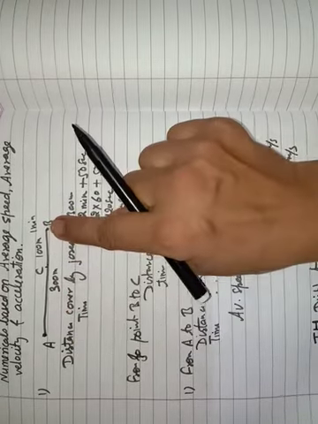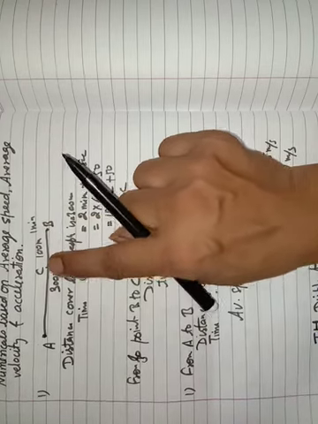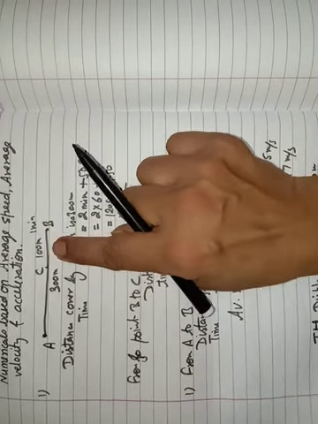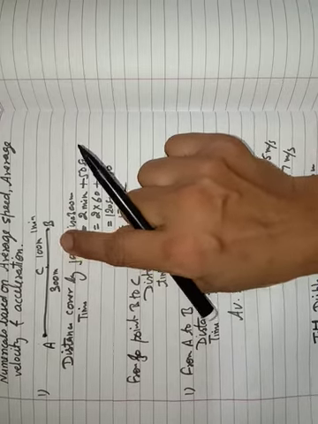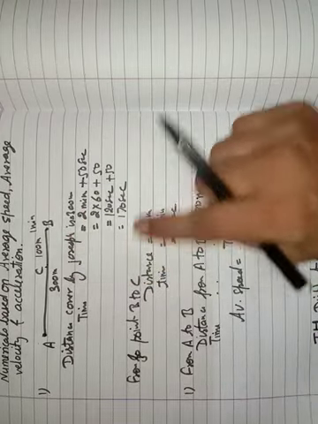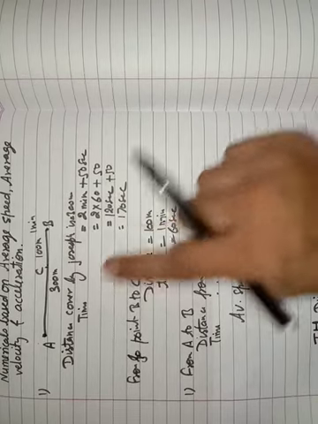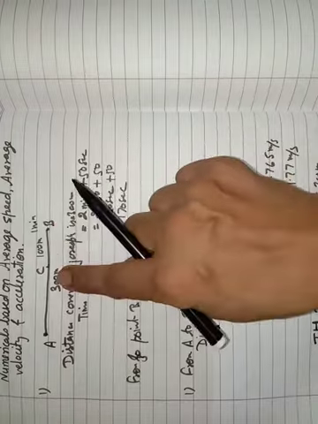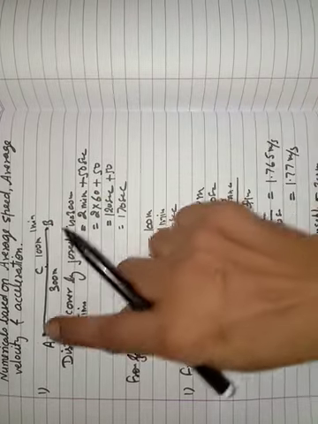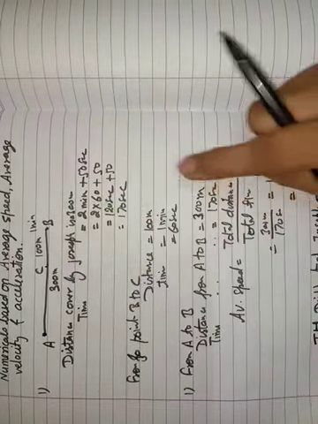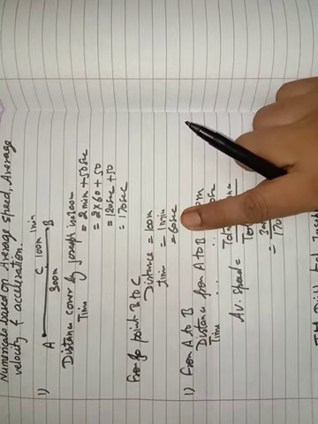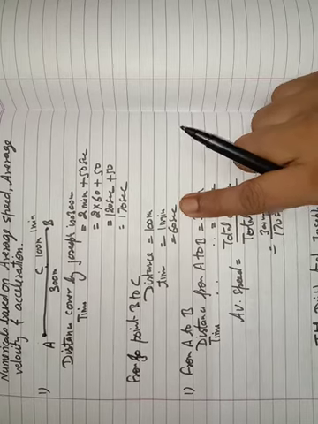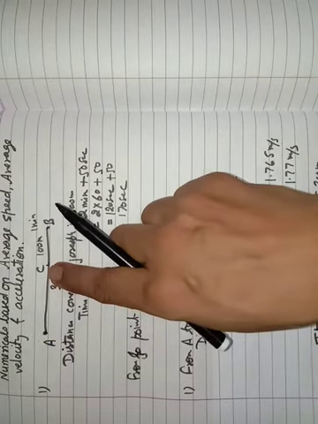कितना चला वो, पहले यहाँ चला 300, फिर 100 वापस गया. तो total distance covered by Joseph is 300 plus 100, that is 400 meter. And the time taken by Joseph to cover this distance is, first he takes 170 seconds for 300 meter, and next he takes 60 seconds for the next 100 meter. Now the total time taken to cover 400 meter by Joseph is 170 plus 60, that is 230 seconds. This is the time taken by Joseph to cover the distance from A to C.